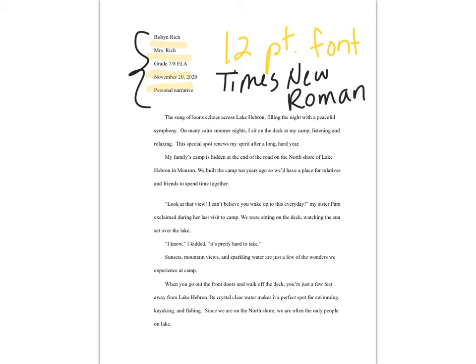So the first thing that I'm going to be looking for in my checklist is, do I have an effective lead? So when I look at the first line or two of my narrative, let's find out if there is an effective lead. The song of loons echoes across Lake Hebron, filling the night with a peaceful symphony. Well, even though I wrote it myself, I wrote it on purpose to be setting the mood.